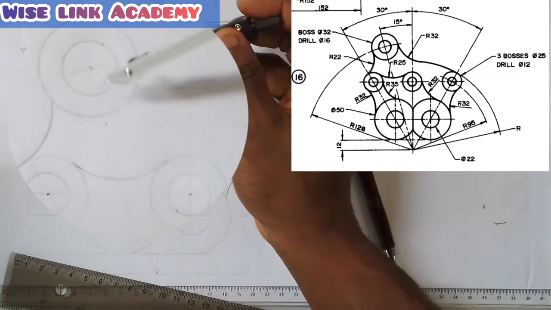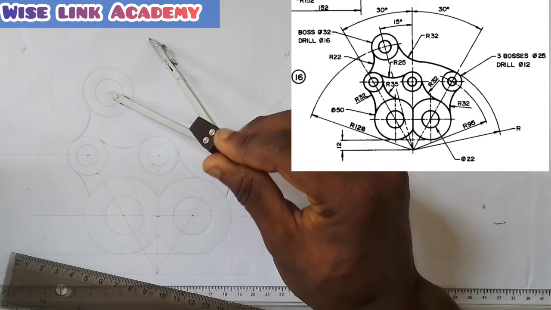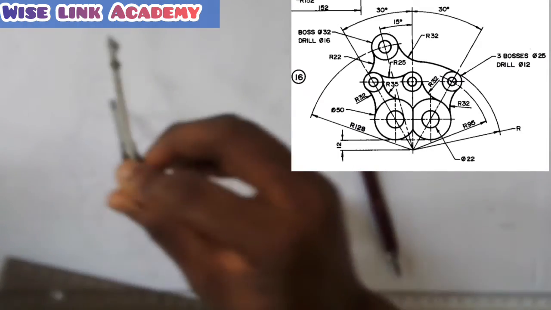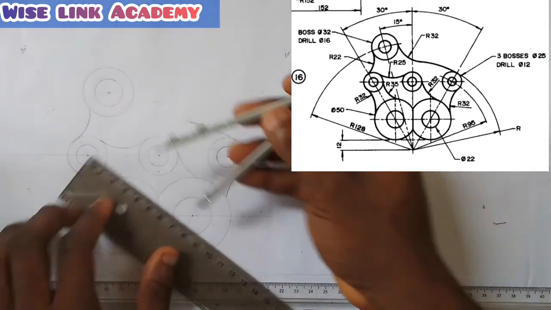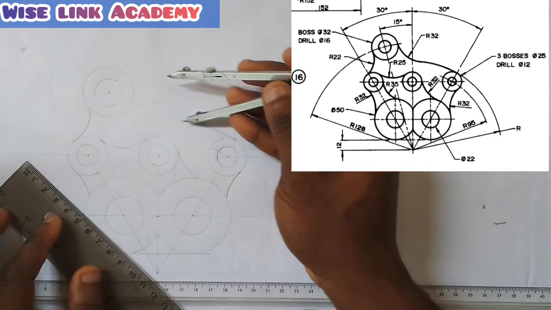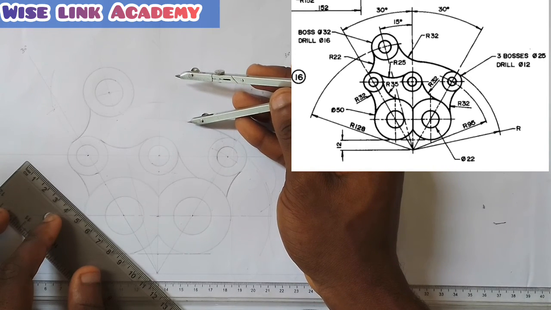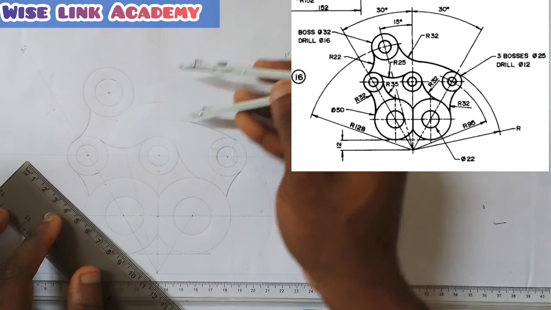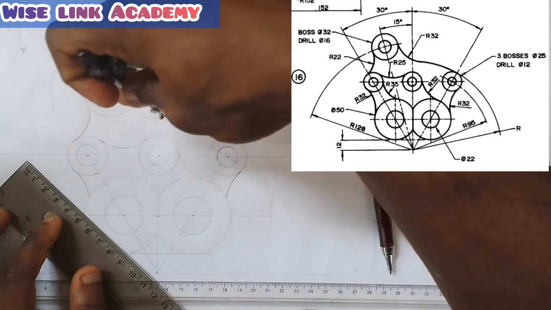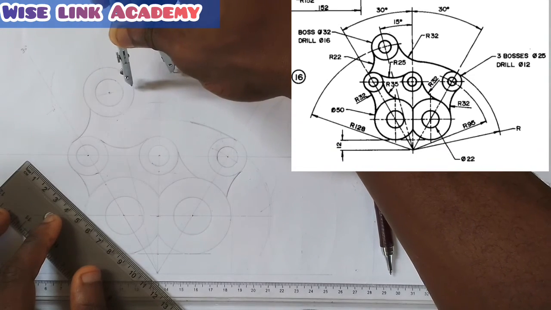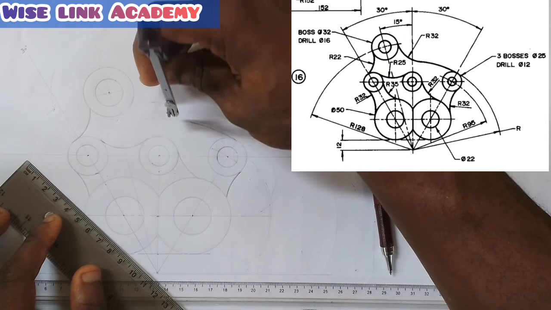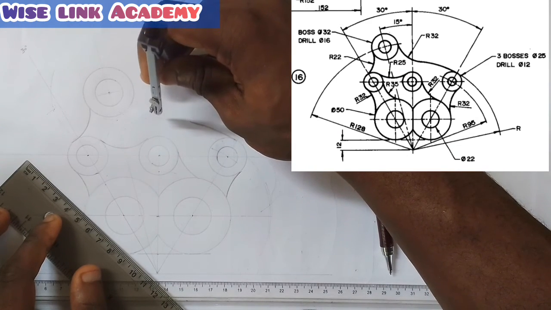Right? So at this point here, strike an arc up somewhere here. Next up, I need to measure out 32 again. 32 to this point here. Place it anywhere on this line here. Cut it. Where they meet is at this point. So I will simply connect the points together, right?